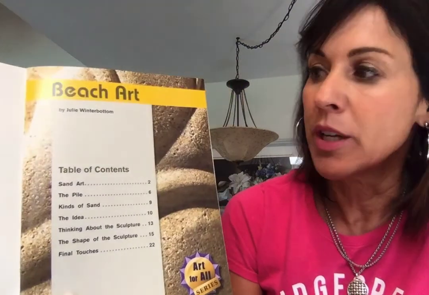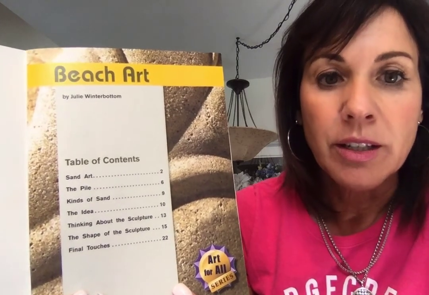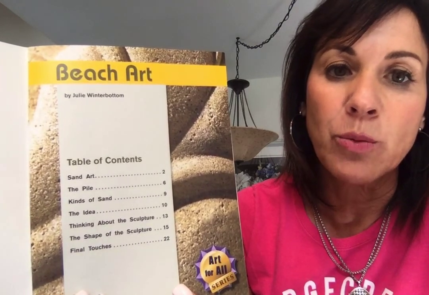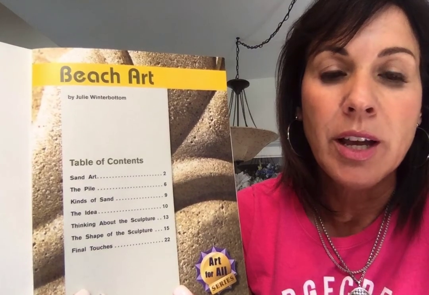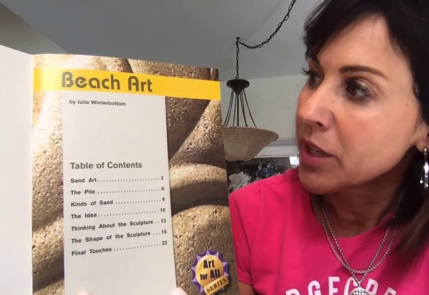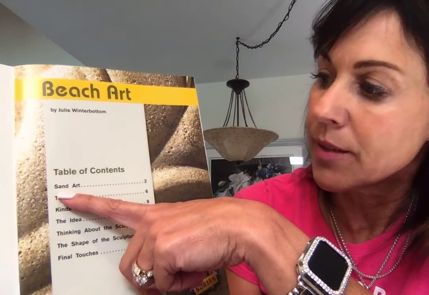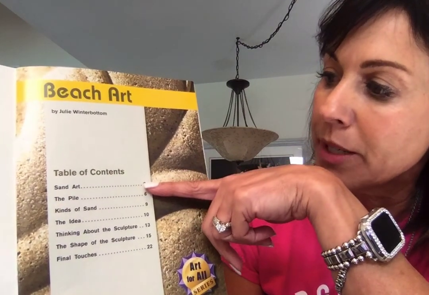Okay, one of the things that is so helpful is we open up and we've got this table of contents. And a lot of times I like to read the table of contents to help you to know what you're going to be reading about, and also to direct you to the way the author has organized the text. In this table of contents, we see that the first thing that she's going to discuss is sand art. That's going to be found on page 2.